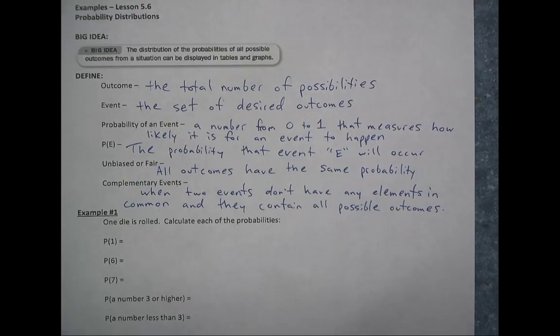We're going to see the words unbiased or fair. A lot of times they'll say a fair dice is rolled. And what does that mean? That means all outcomes have the same probability. There is such a thing as a weighted dice, where one side is more likely to be rolled than another. But a fair dice means all the sides are just as equal to come up as the others.